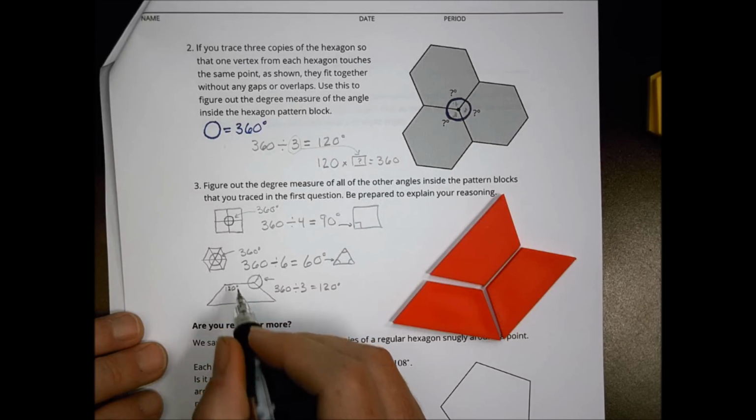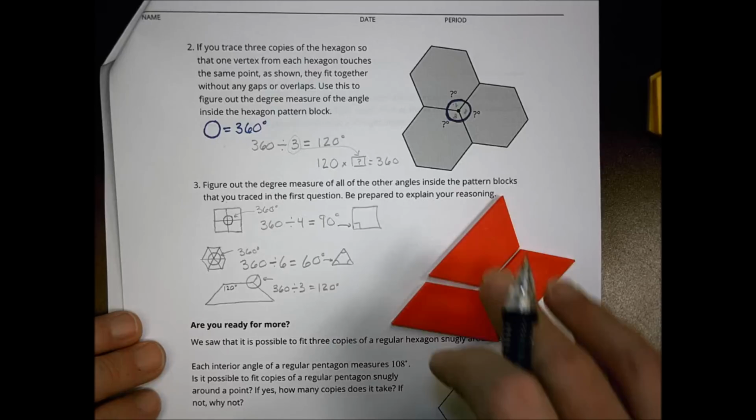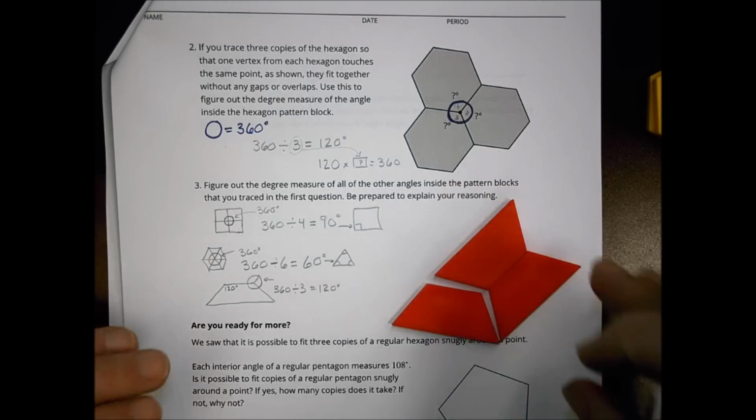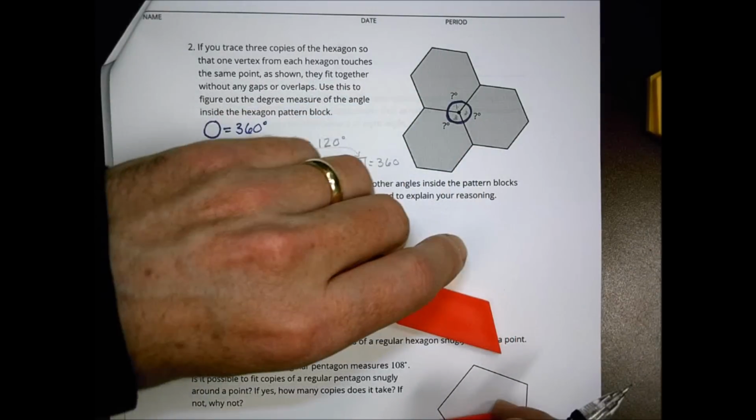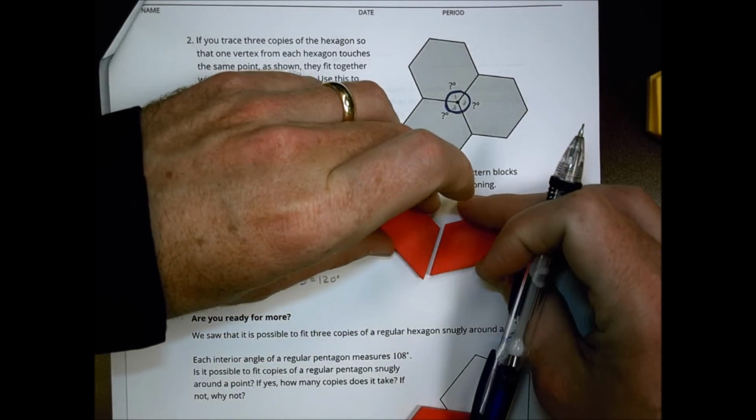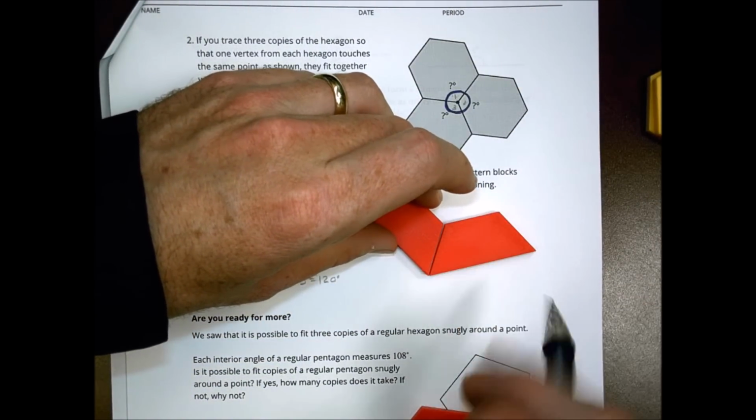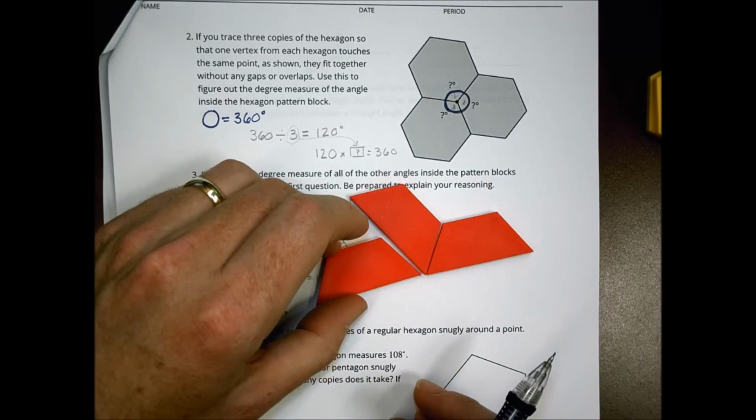But I know that there are 2 different angle measurements in this shape. So while that makes 120, what about the little angle? Let's see. How many does it take to get to the little angle down here? I got 1, 2, put another little one there, 3.